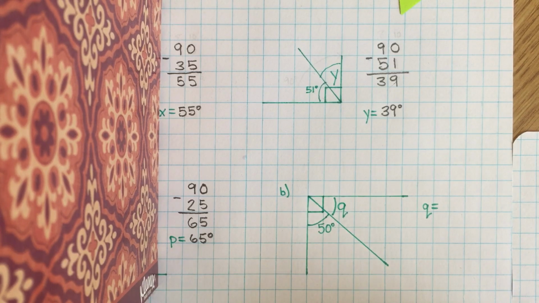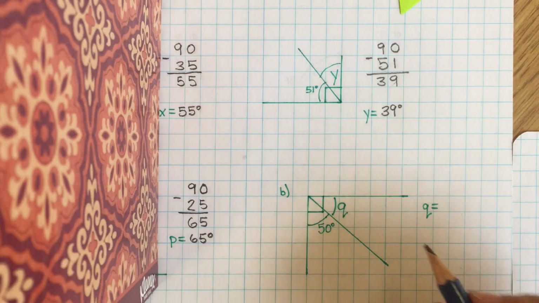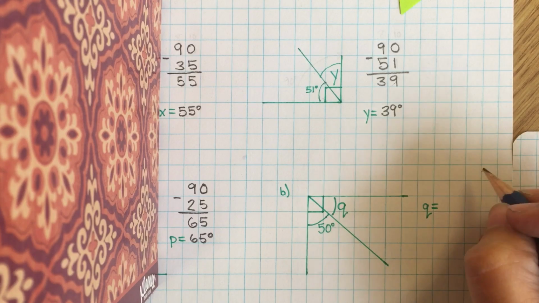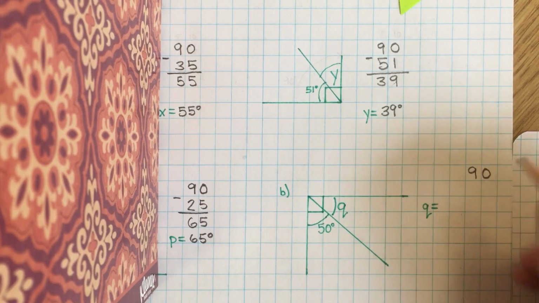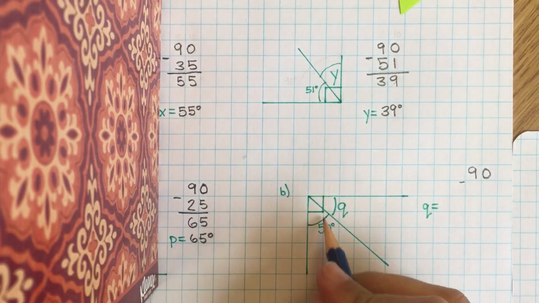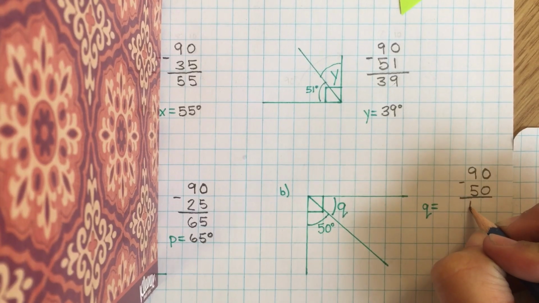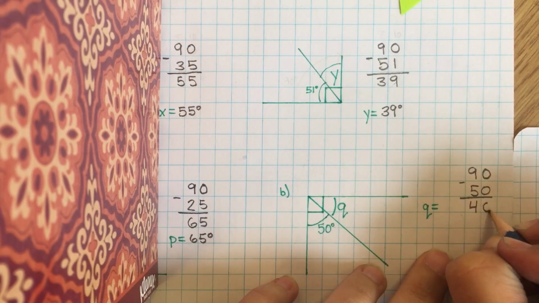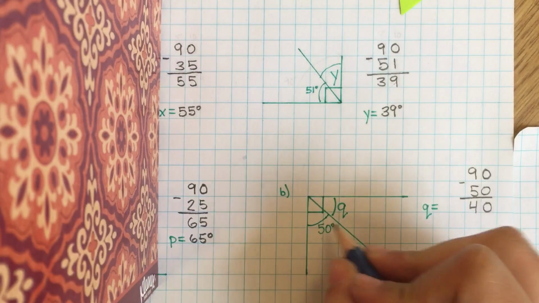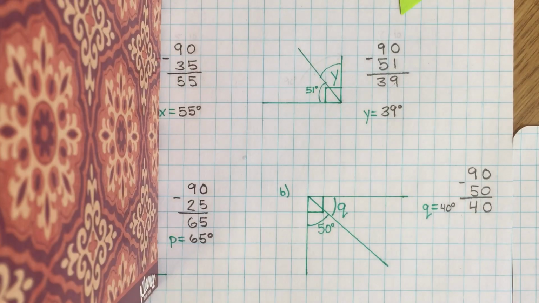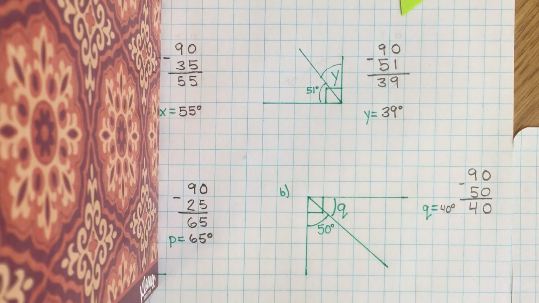Okay, I'm assuming that you've found your answer, and I'm going to just work through mine with you. We're starting with a total of 90 degrees. We're subtracting the part that we know. I don't need my calculator for this one. And I can see that I'm left with 40 degrees. So the Q portion of the angle is worth 40 degrees. Okay, let's try another one.